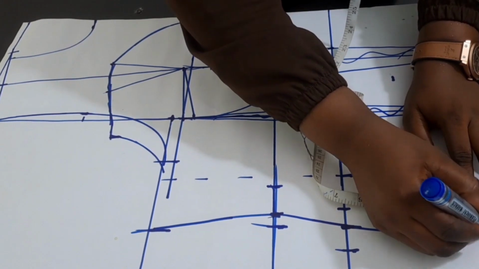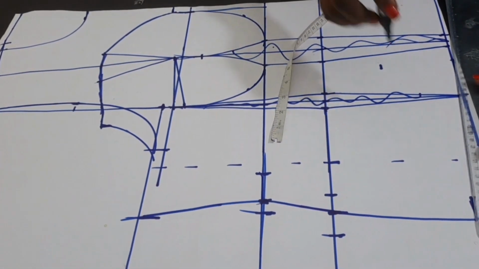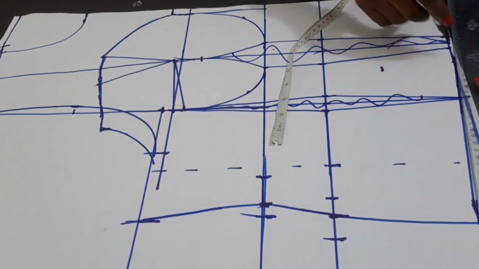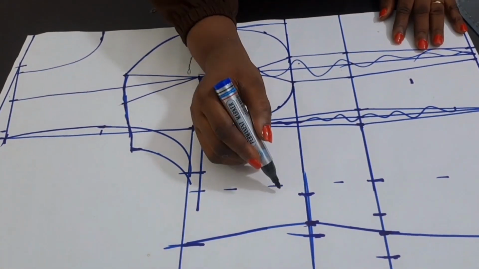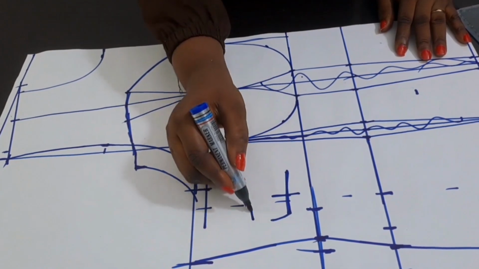So from this down part, you go up by 1 inch because the back is going to be 1 inch shorter than the front. You connect it this way so that when you join the front and the back, it will be right.